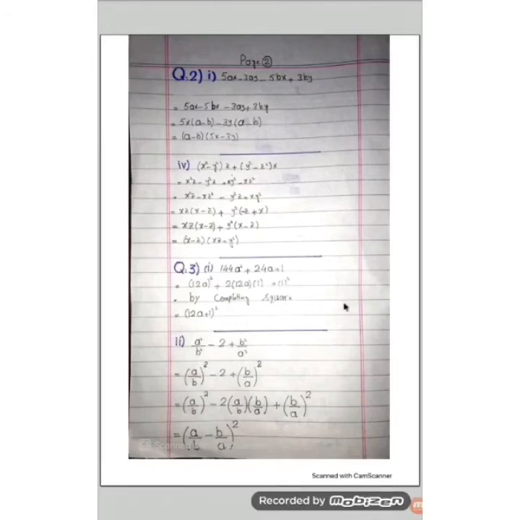Okay, now first of all we will see what this is a complete square of. You see that 144a square is the square of 12a and 1 is the square of 1. Now we have a square, which is 12a, and b square, in which b is 1.